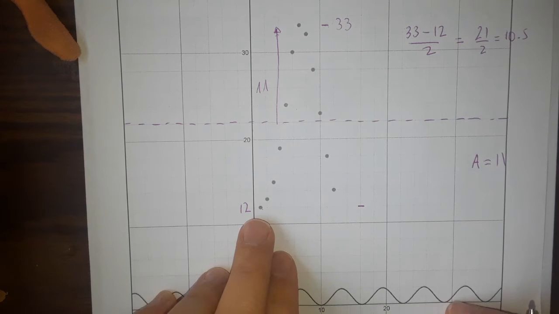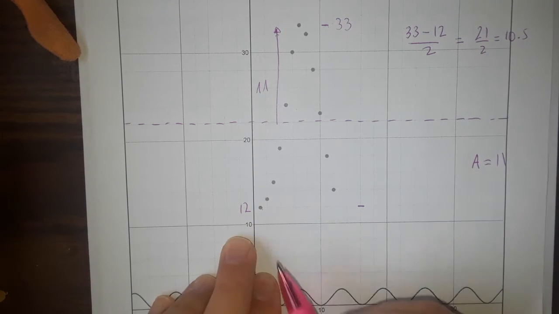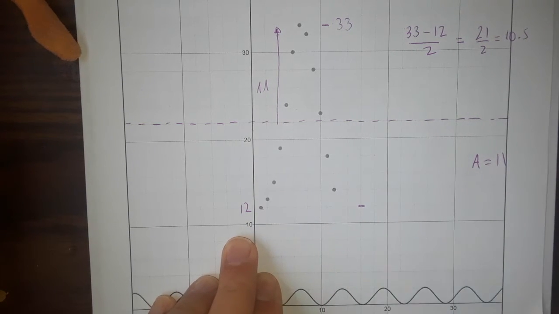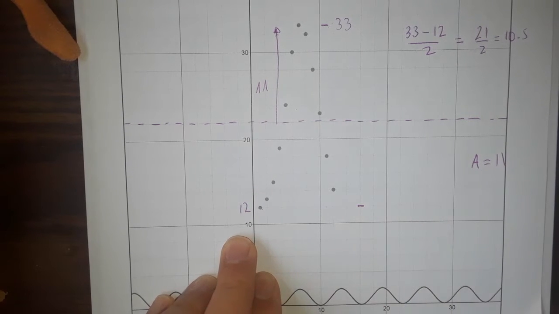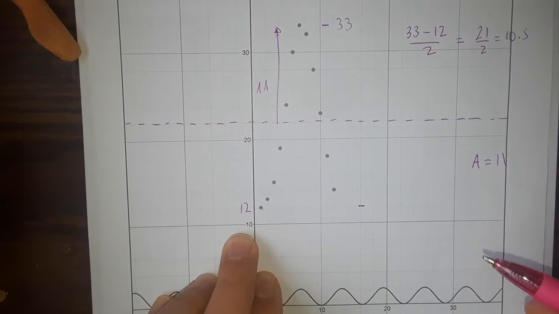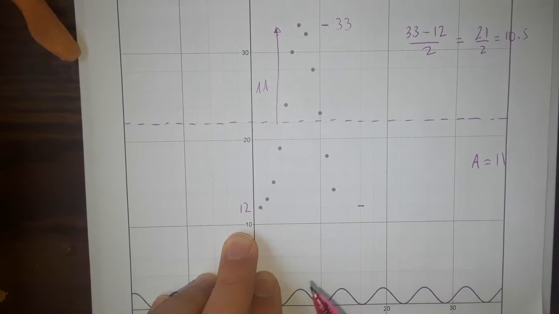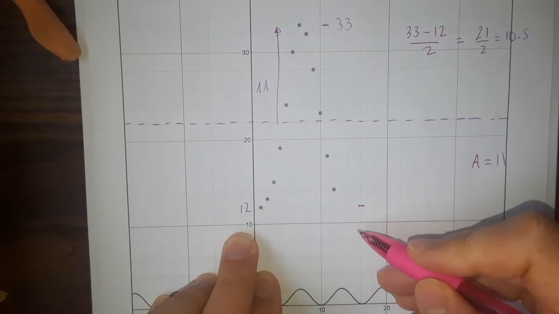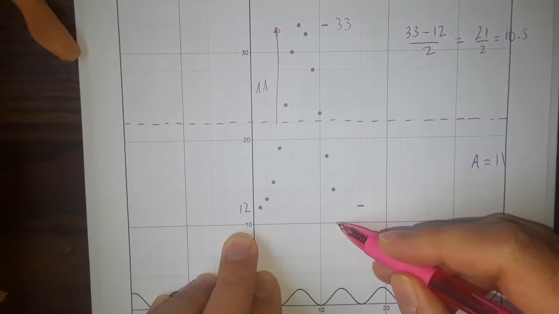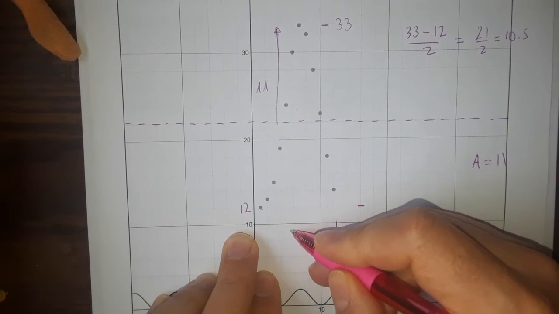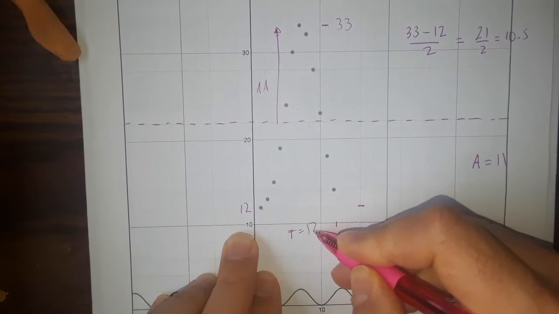Now, how long does it take for a full cycle? Well, this is pretty obvious, right? Because how many months do we have until the year starts over and over? So we have a full cycle. It's going to be 12 months, a full year, 12 months. So that means that the period is 12.